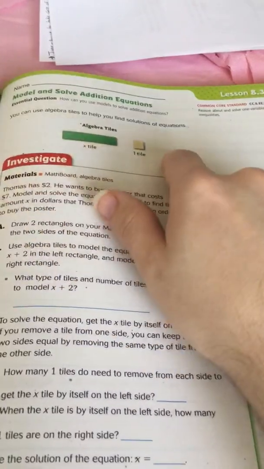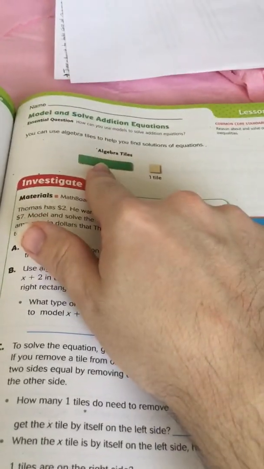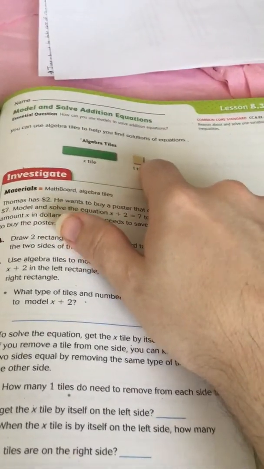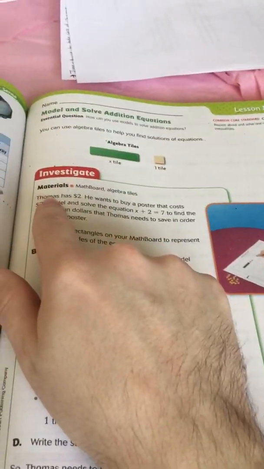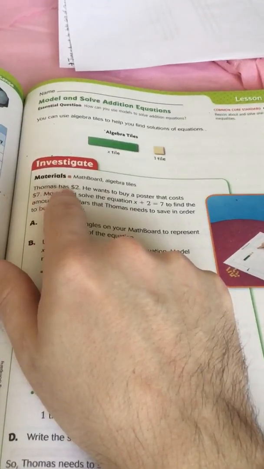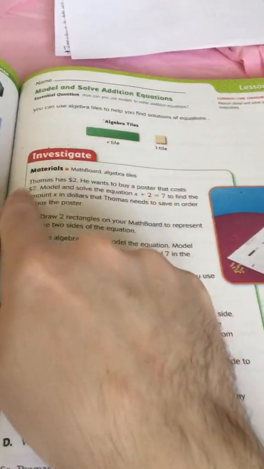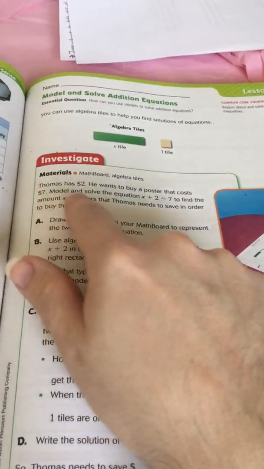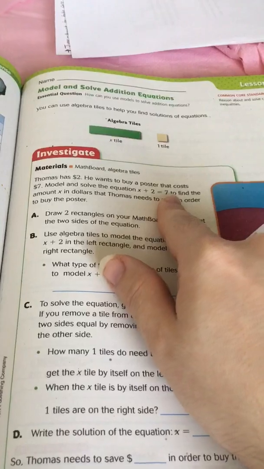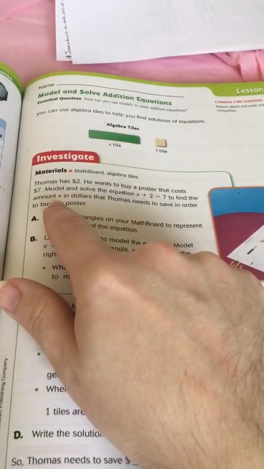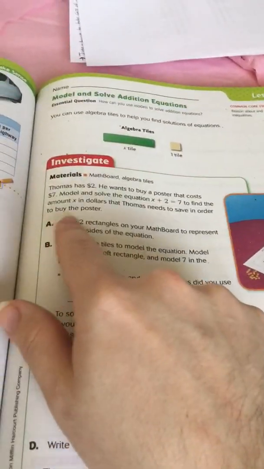So with the algebra tiles, they're using a longer green tile to represent a variable and a smaller white tile to represent constants. Over here, the question is, Thomas has $2. He wants to buy a poster that costs $7. Model and solve the equation x plus 2 is equal to 7 to find the amount in dollars that Thomas needs to save in order to buy the poster.